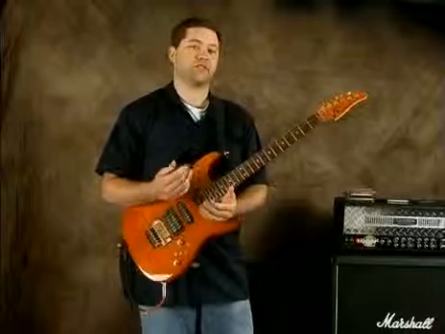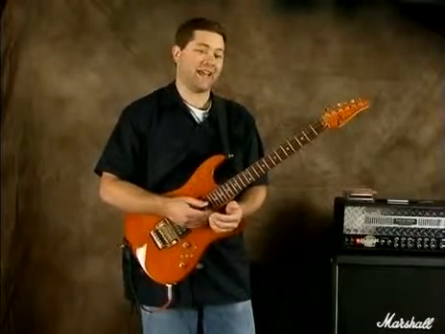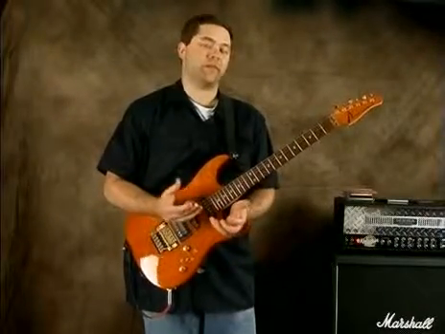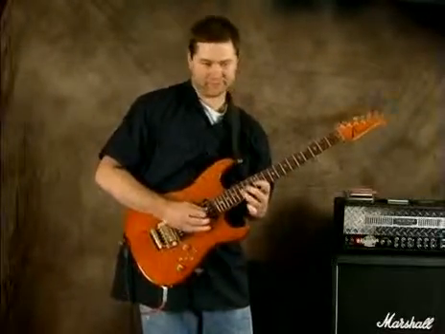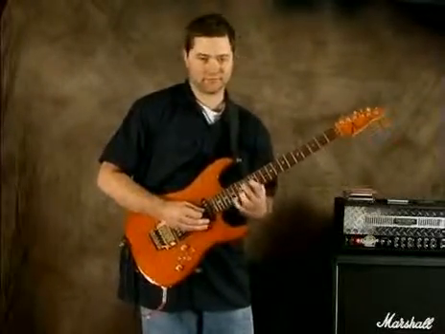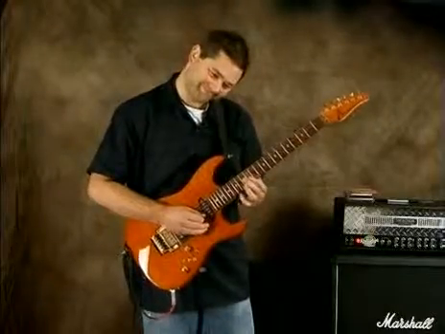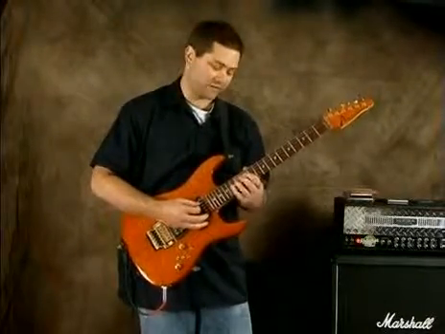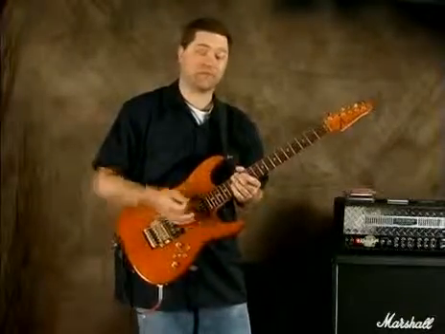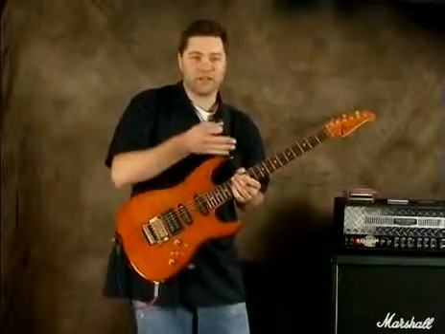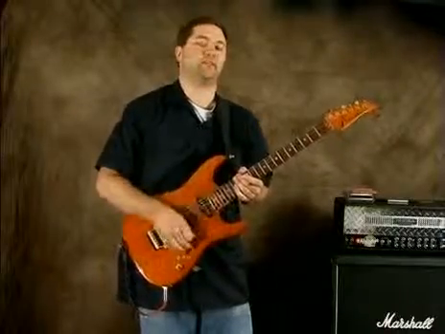Actually, on that one I used the E minor pentatonic and the E minor blues pentatonic. So when you heard me play that, that comes from the blues pentatonic, and then I went, that's also from the blues pentatonic. So I was mixing and matching just the straight E minor pentatonic and the E minor blues pentatonic.